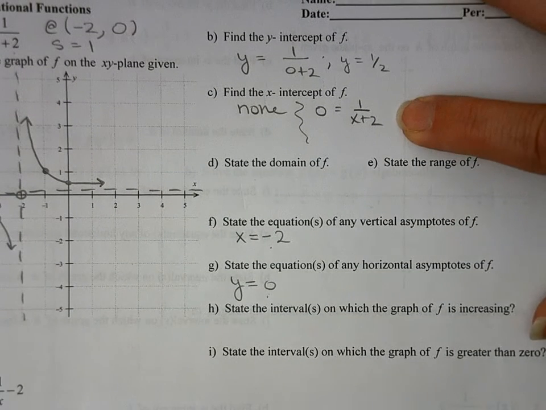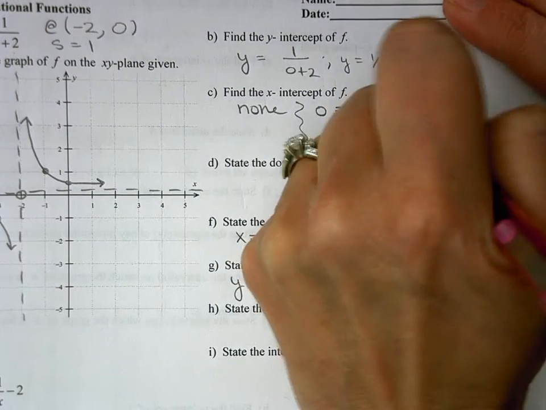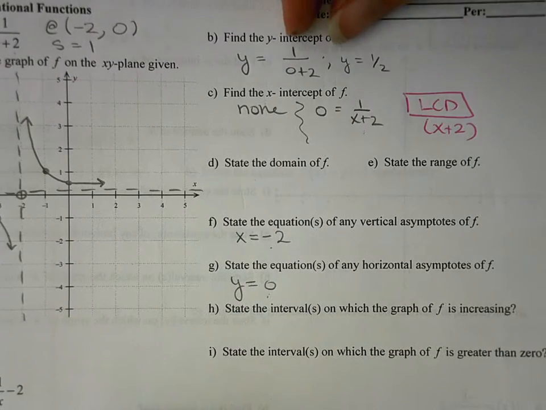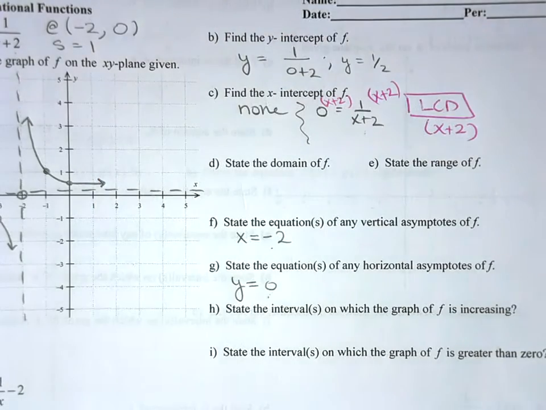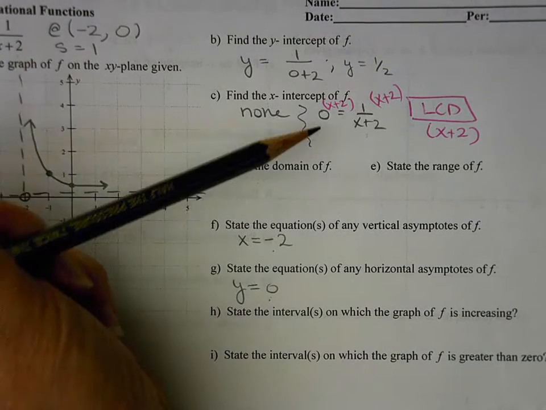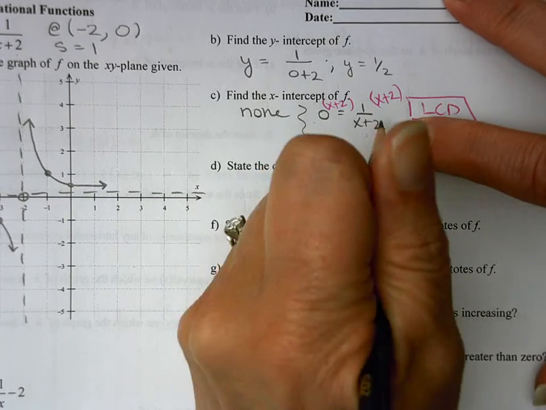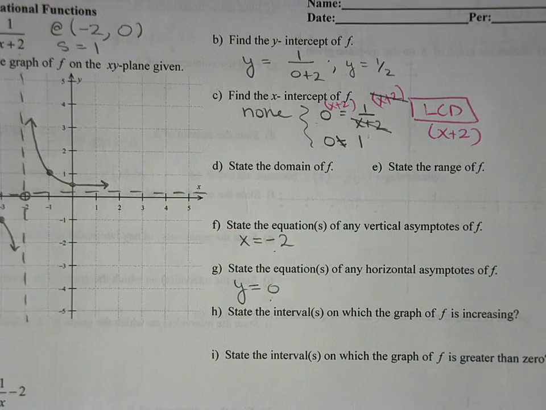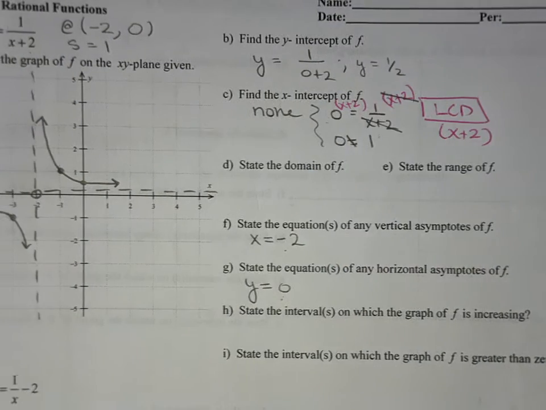And then to try to solve that, I would find my lowest common denominator, which is x plus 2, because that's my only denominator. And I would multiply both sides of the equation by that. So I would multiply the right side of the equation by x plus 2, and then also the left side, right? So we have to try to keep our equation balanced, not our fraction. So we multiply the left side and the right side by x plus 2. And then 0 times x plus 2 is 0. And then here the x plus 2's cancel, and I end up with 0 equals 1. And that's not a true statement, right? 0 cannot equal 1, and my x variable disappeared, so that would be no solution as well. So I could see it from trying to solve it, and I can see it from looking that there is no x-intercept.